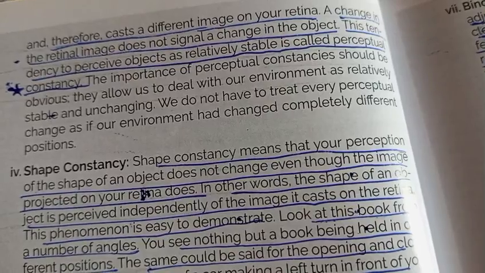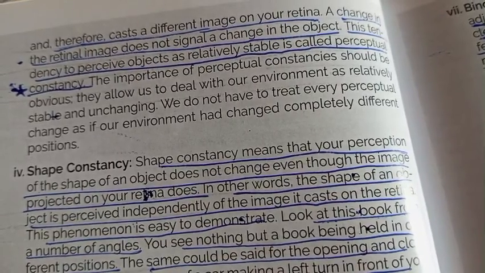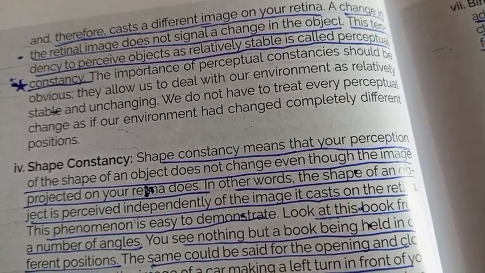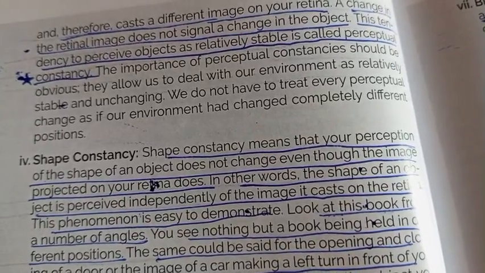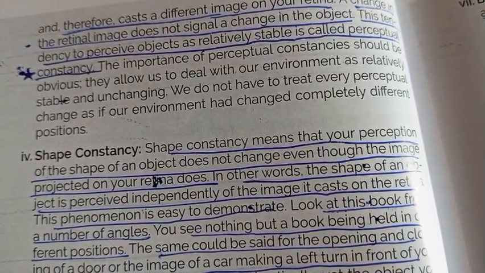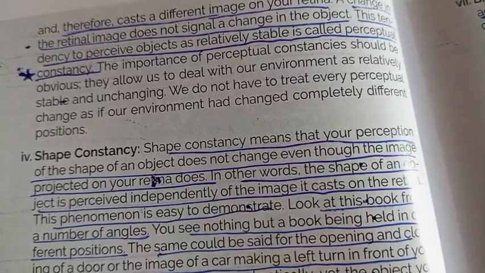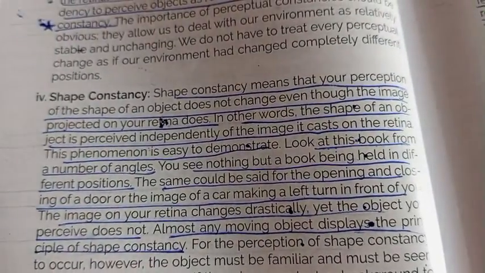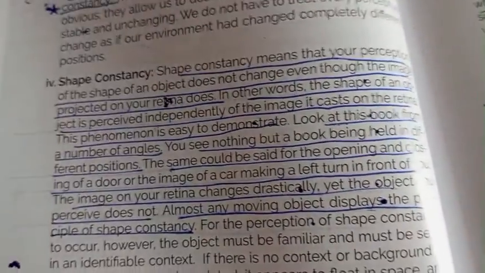The importance of perceptual constancy should be obvious. It allows us to deal with our environment as relatively stable and unchanging. We do not have to treat every perceptual change as if our environment had changed completely into different positions.